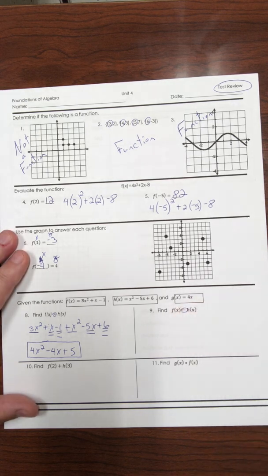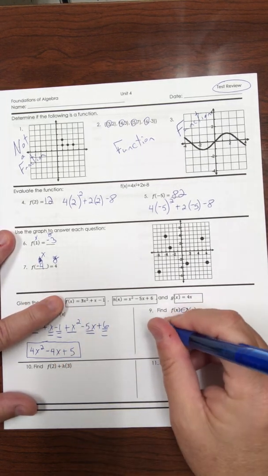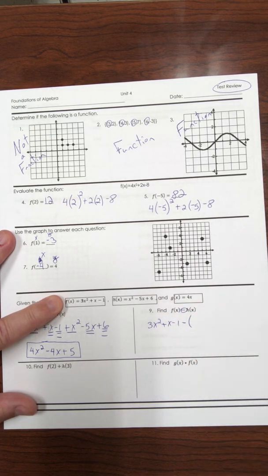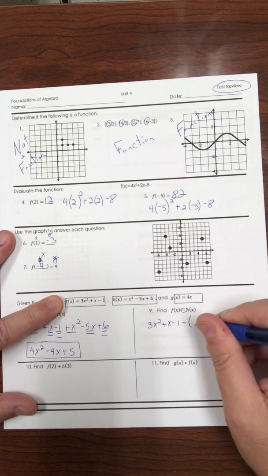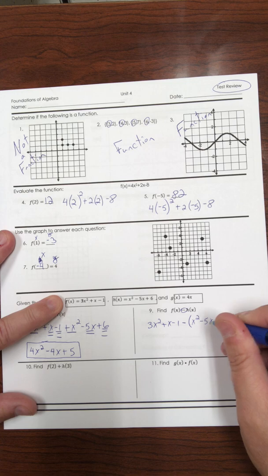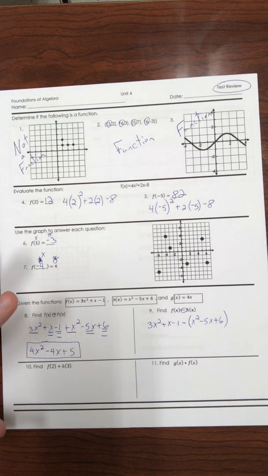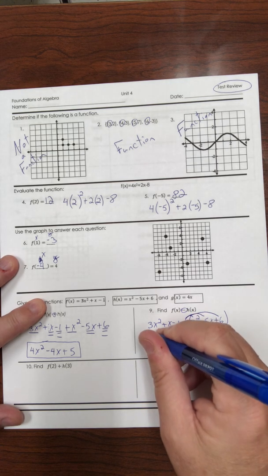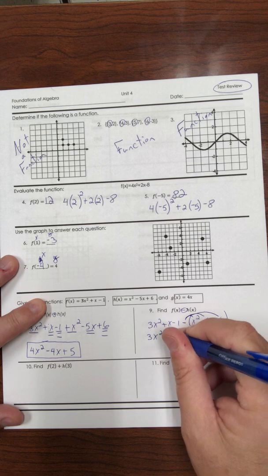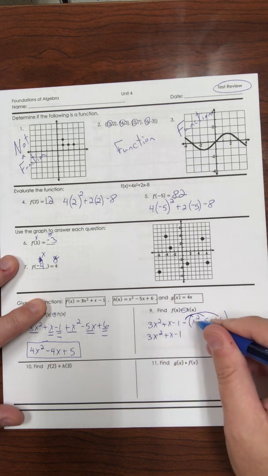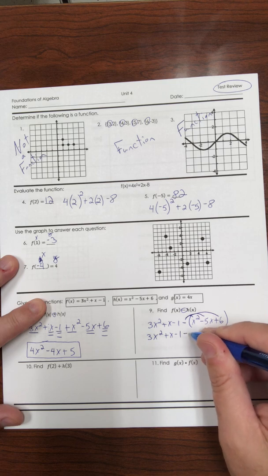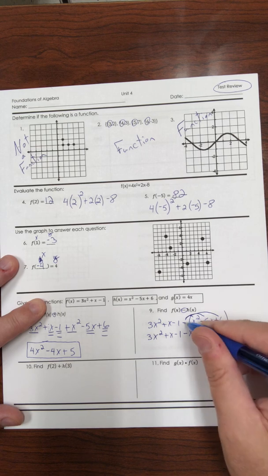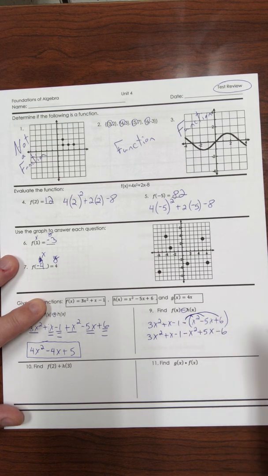On this one, you'll notice there's a minus between them. I can go ahead and write the first one, 3x squared plus x minus 1. But then I'm going to put the second one in parentheses with the minus in front of it. It's going to be x squared minus 5x plus 6. So on this one, I have to distribute a -1 throughout those parentheses. That's going to give me 3x squared plus x minus 1. -1 times positive x squared gives me negative x squared. -1 times negative 5x gives me a positive 5x. -1 times positive 6 gives me a -6.